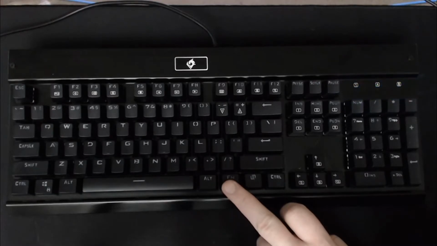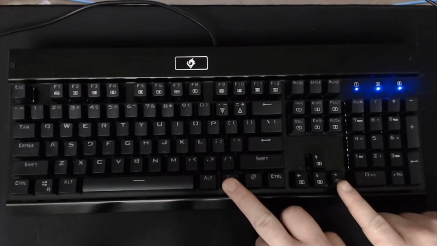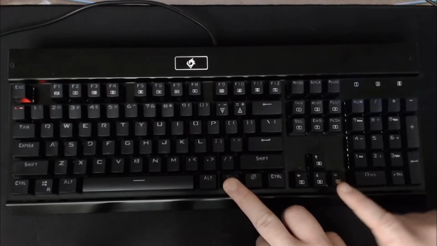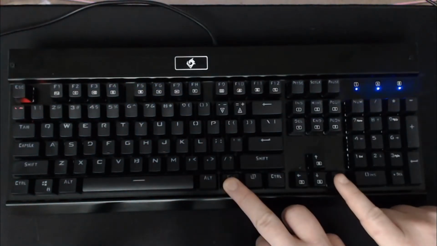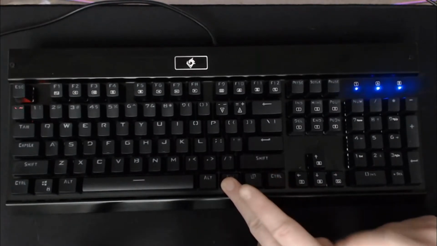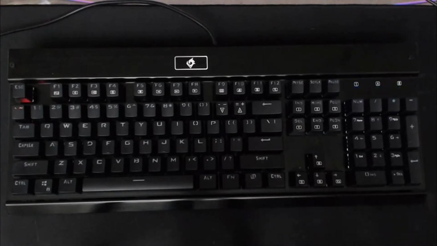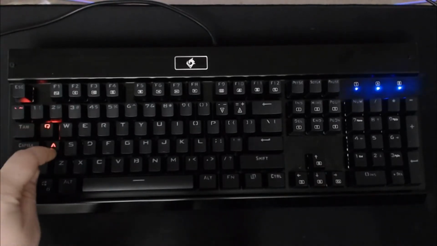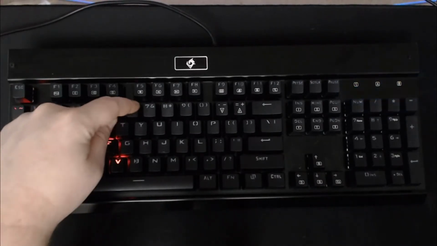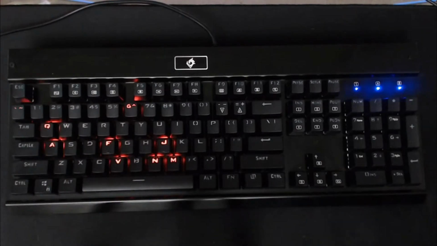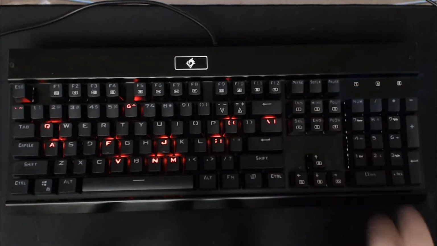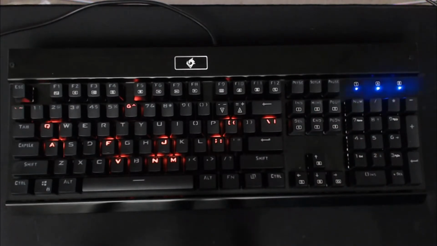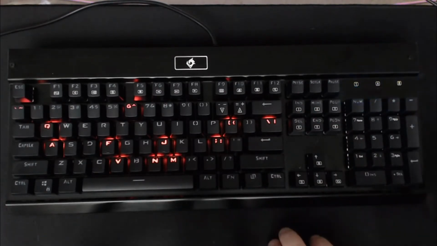So what you can do is, if you hold function and press the color change key, you see right here our tilde key lit up, so that's actually the color of whatever key press that you want to edit. If you release the function key, any key that you press will actually light up that color. As you can see, every key that we press is now lit with the red color. So we're still in edit mode.